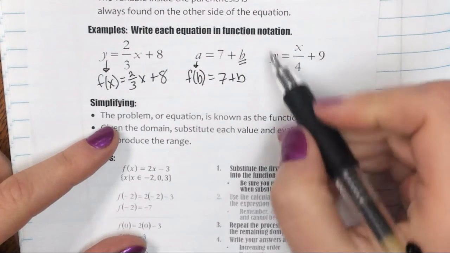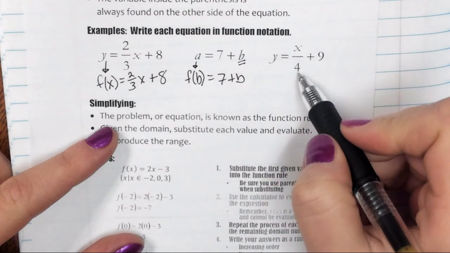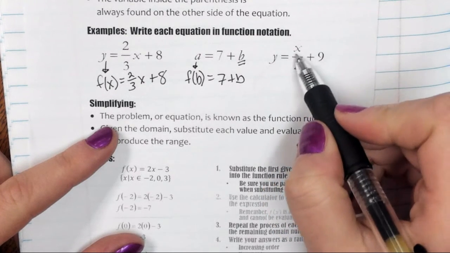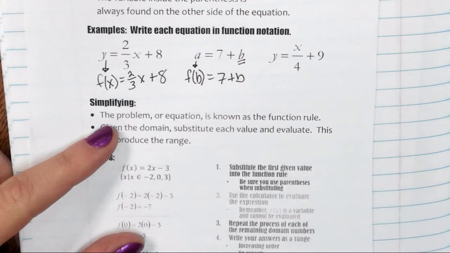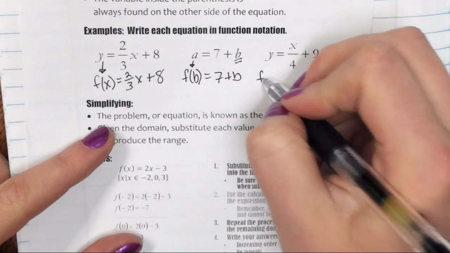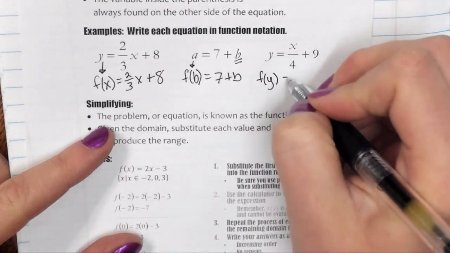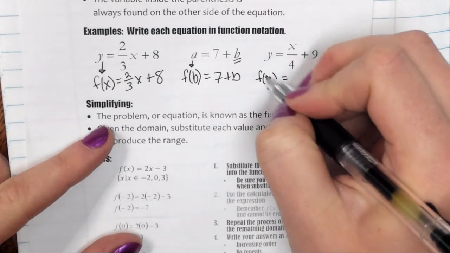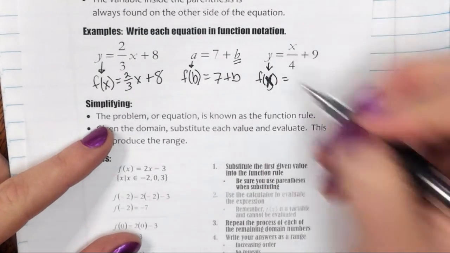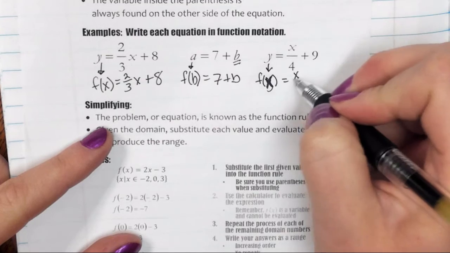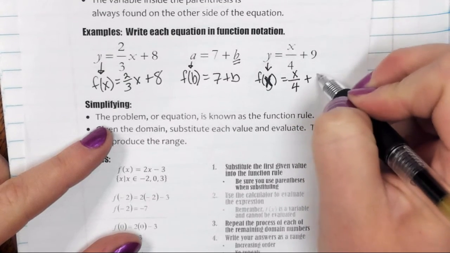Last example, we have y equals x divided by 4 plus 9. X is the variable on the other side of the equation, so f of x is replacing the y, so f of x is equal to x divided by 4 plus 9.